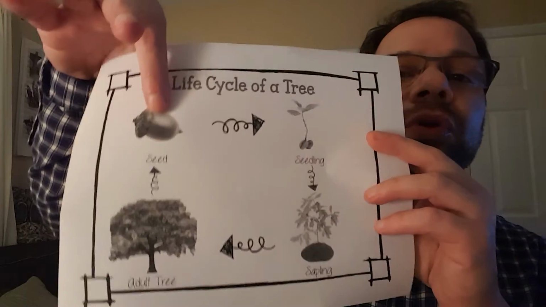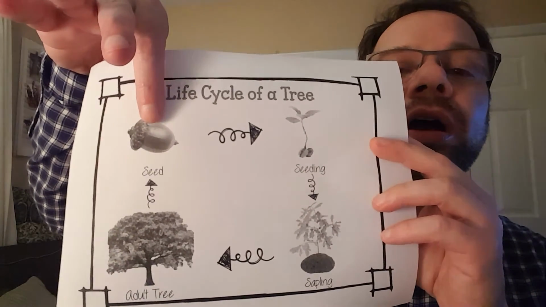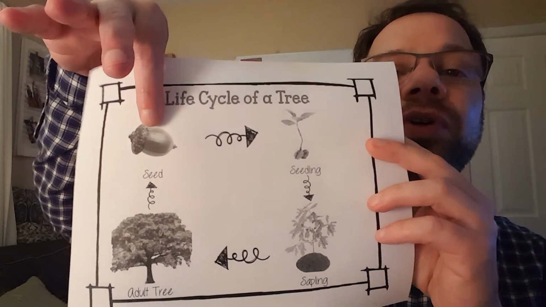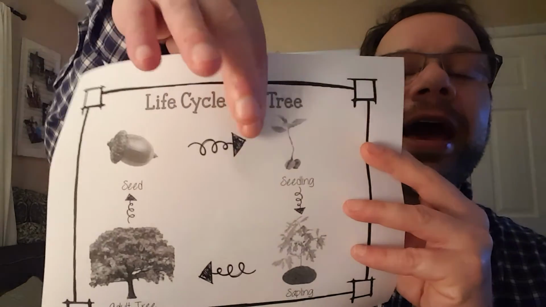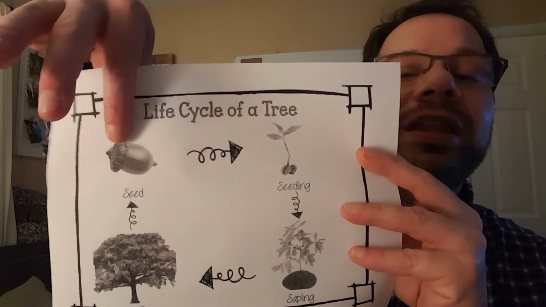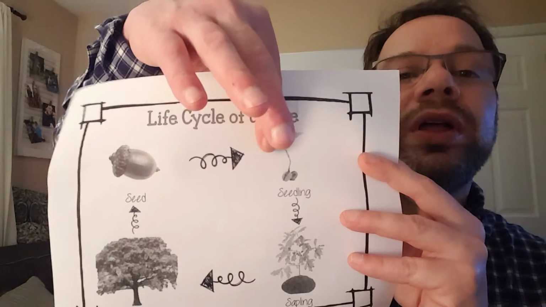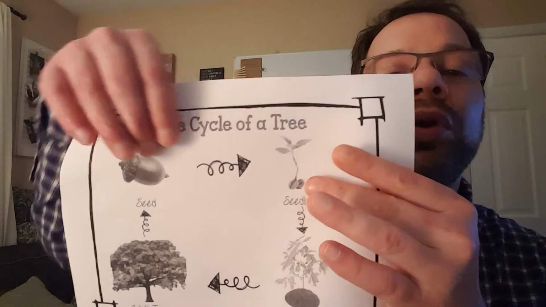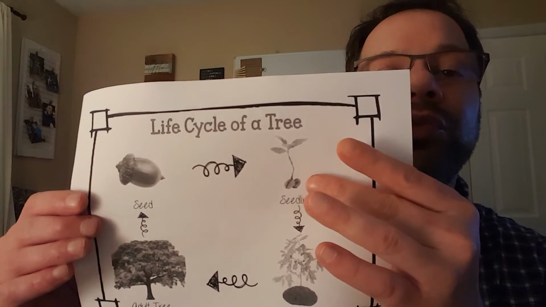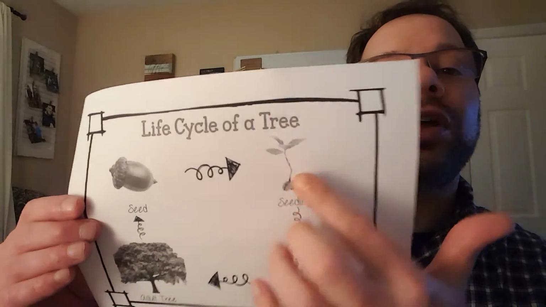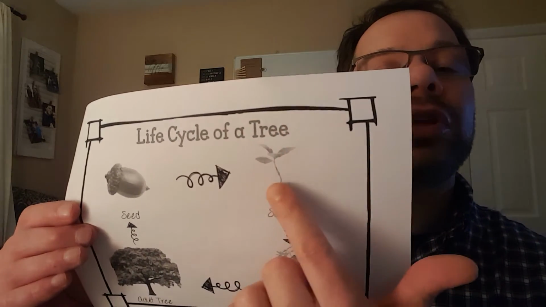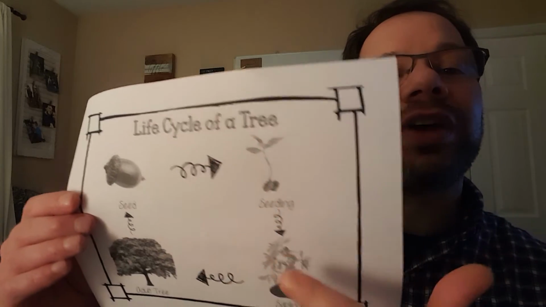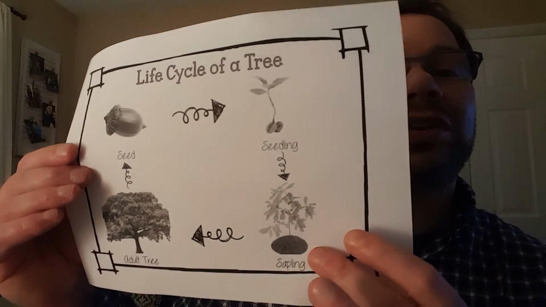Now, we know that an acorn comes off of a tree and falls on the ground. Then it can rain, and that acorn can get embedded in the soil. The acorn breaks open after it gets rain and sun, and a little stem comes out with a couple of tiny leaves on it. And then the next thing you know, you have something called a sapling, which is a tree that would be about that big. It could be much larger than that, but it would start out about that big.